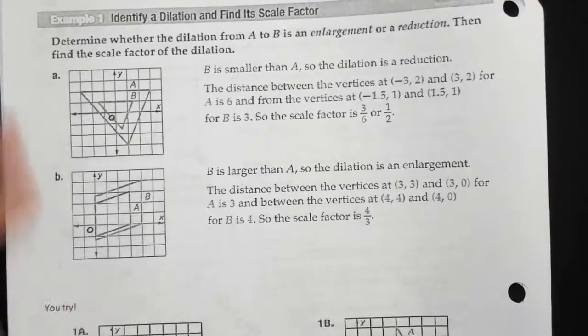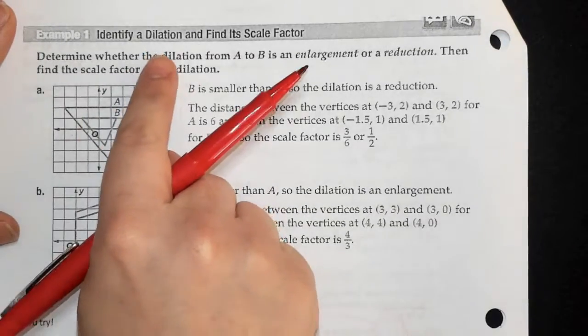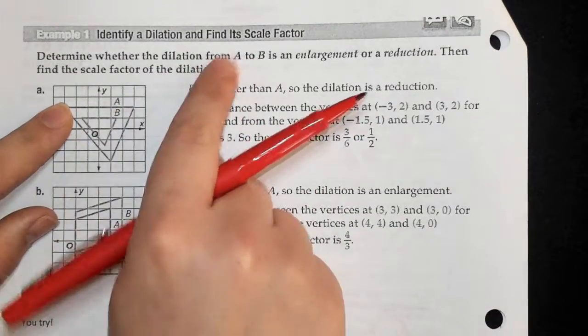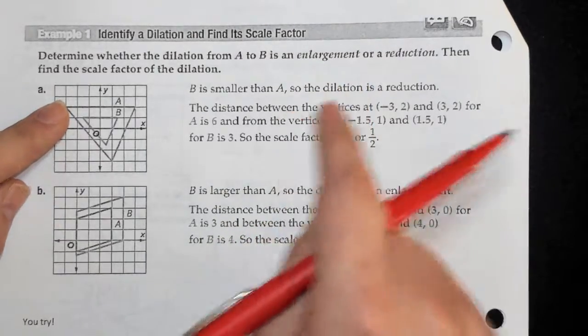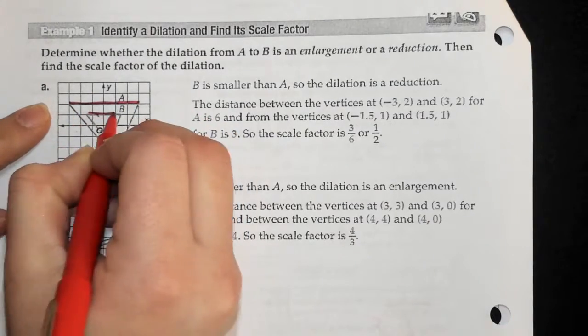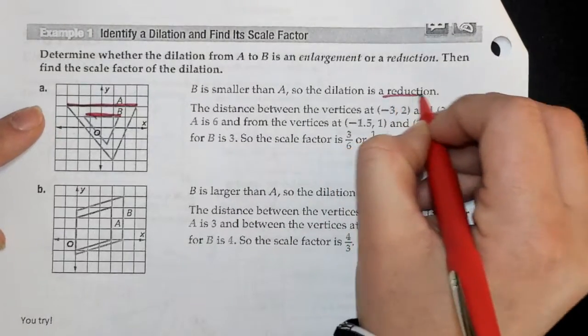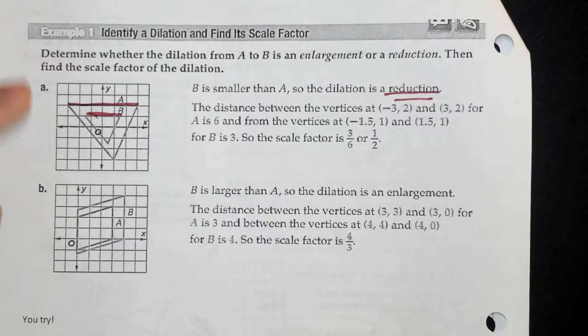Alright, let's practice. That's just the base. This is what you're going to do every time. Determine whether the dilation from A to B is getting bigger or smaller. Start with A and go to B. You can look at that and determine it. That's the easy part. From A to B, it obviously got smaller, so it's a reduction. There's only one more part.